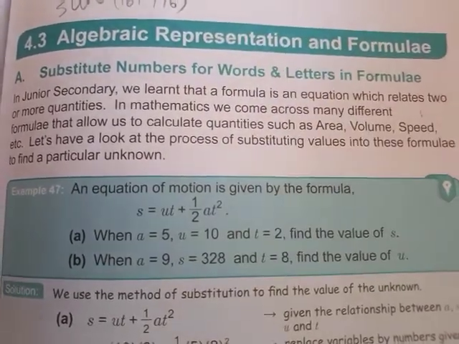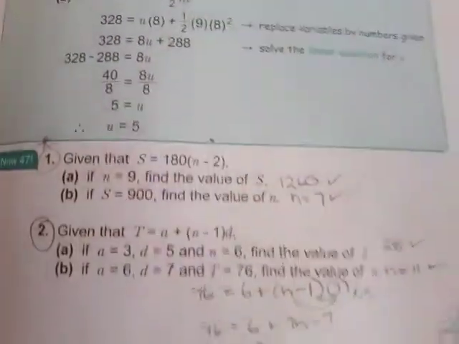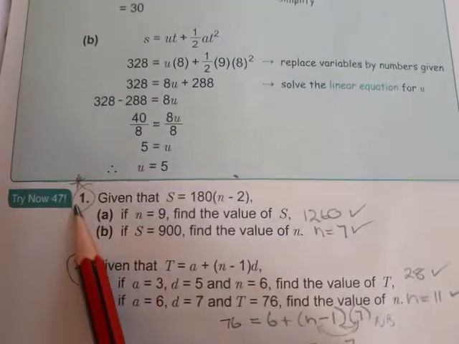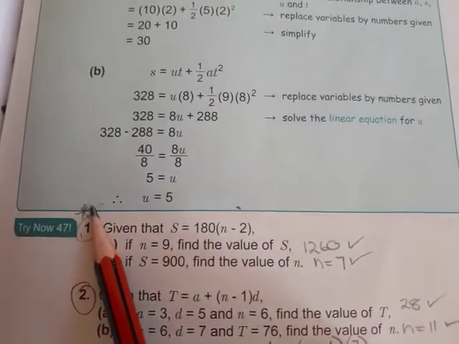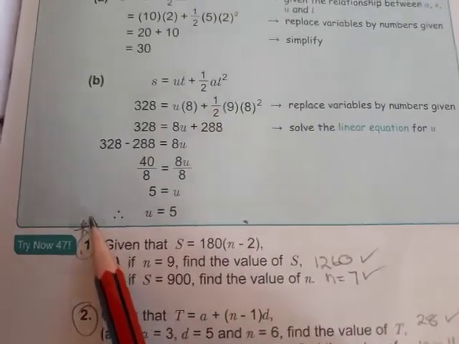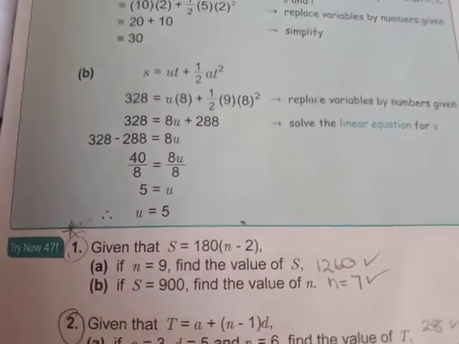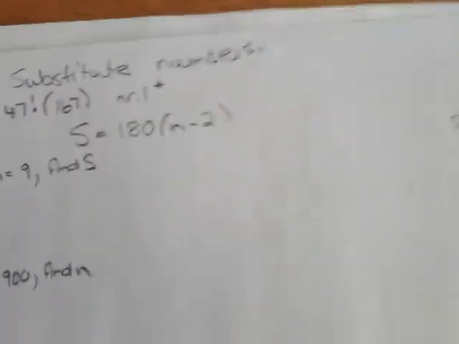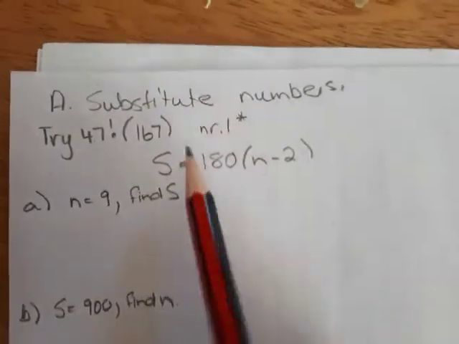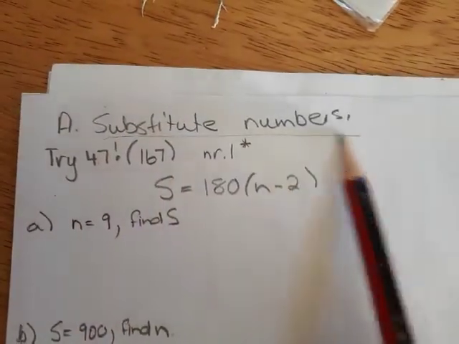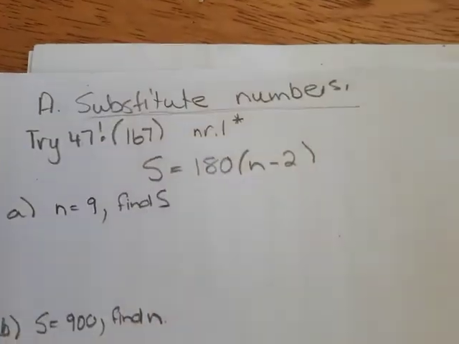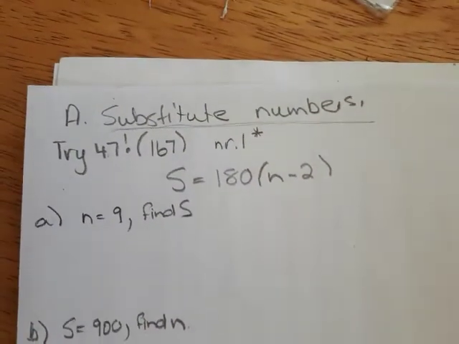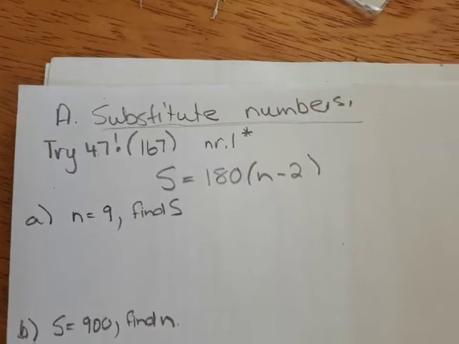Okay, so I will be doing Try Now 47, number 1, which is a start exercise. So you can listen to the video and then you can go on with number 2. So firstly, importantly, people, the topic says substitute numbers. Now you have learned long ago how to substitute numbers, right?